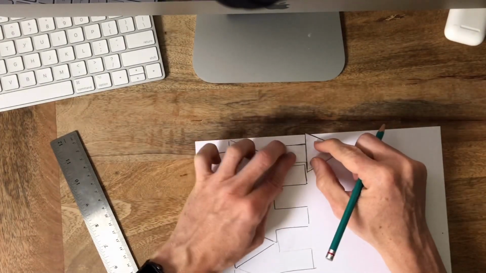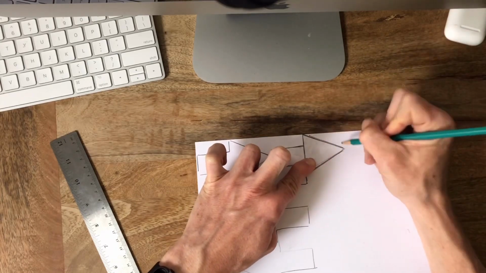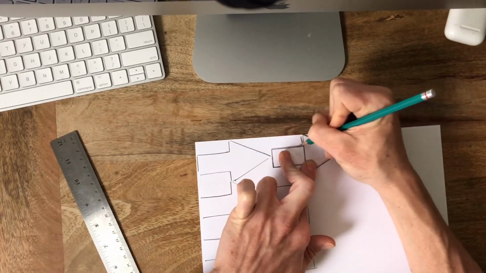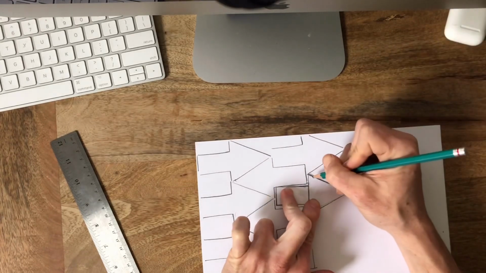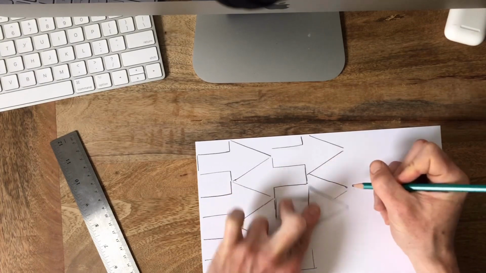Okay, now what I'm going to do is I'm going to put my arrow back in those spaces in between, and I'm going to make some more arrows. Try to get them right in the middle there.